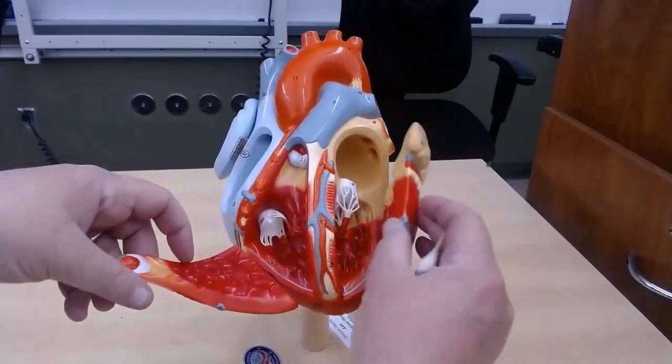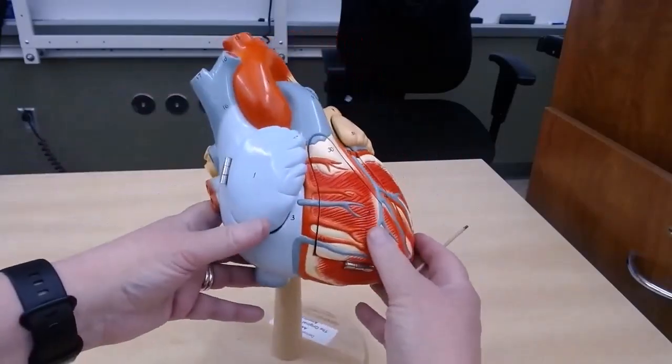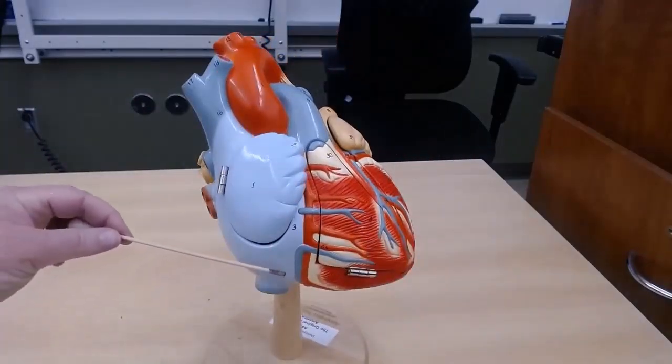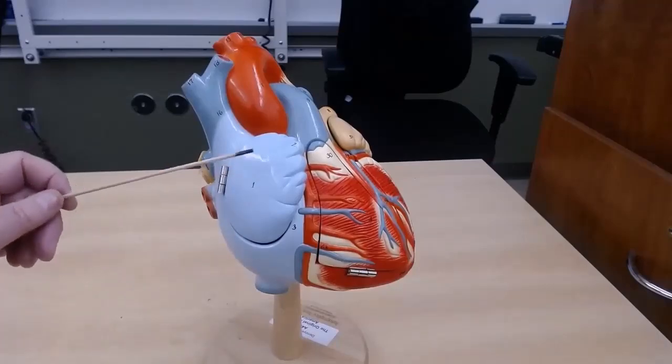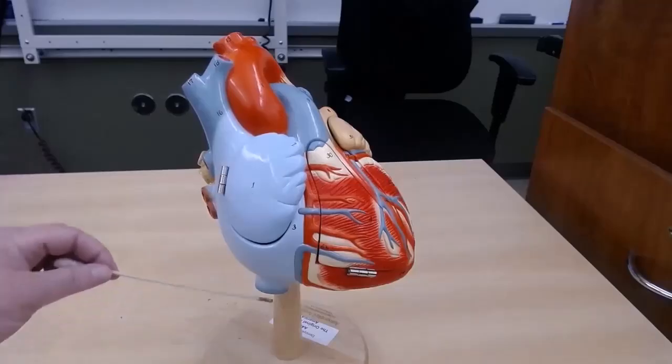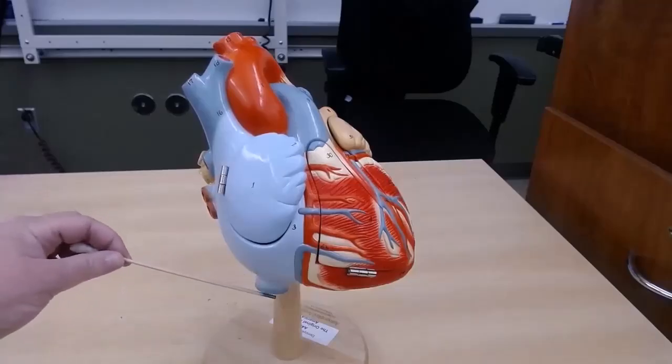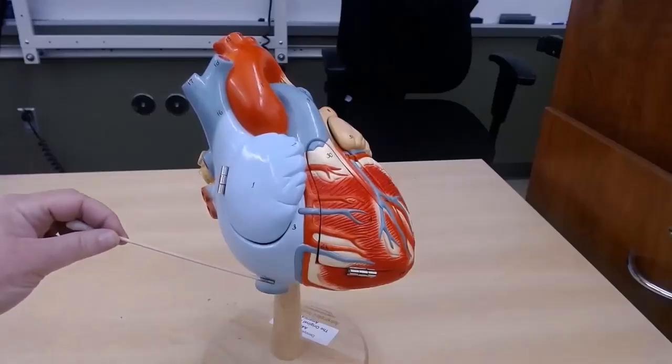So let's talk about the flow of blood through the heart. Deoxygenated blood coming from the lower portions of the body is going to return to the heart at the right atrium through the inferior vena cava, which is down here. The inferior vena cava.